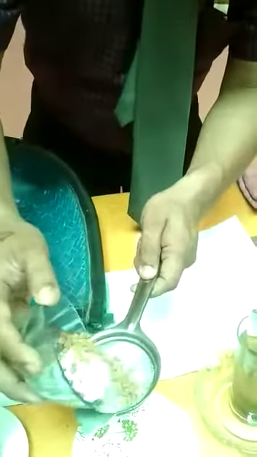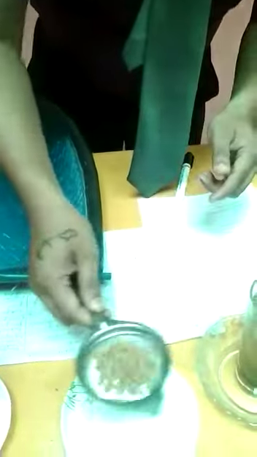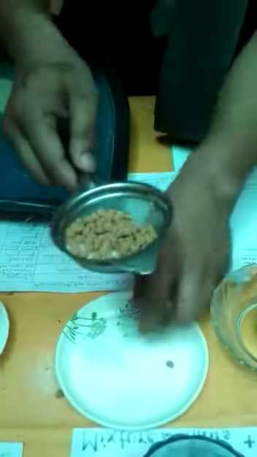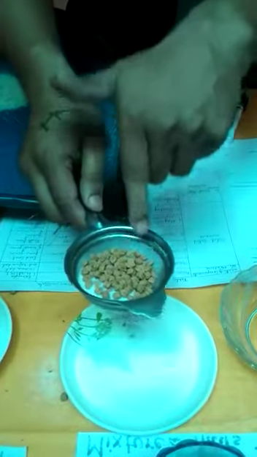Let's see. I have a mixture of salt and gram. When I use the sieving method, you can see the salt, being of very minute size, can pass through it, and the gram, being of bigger size, remains on the sieve.